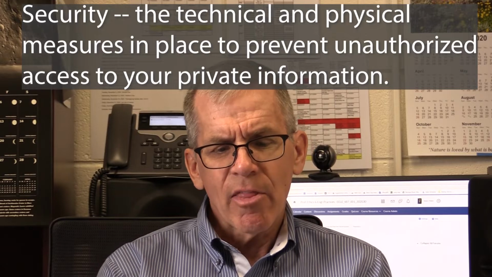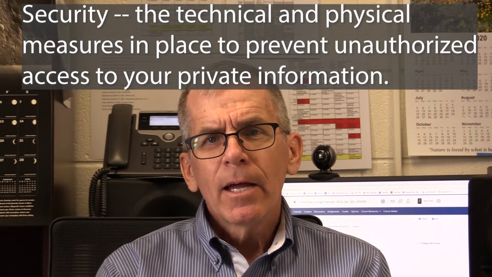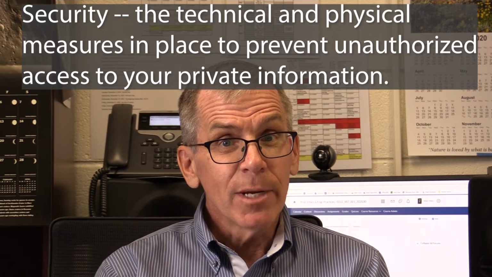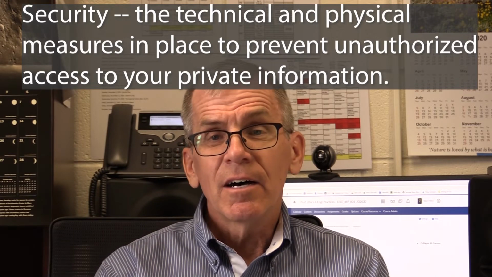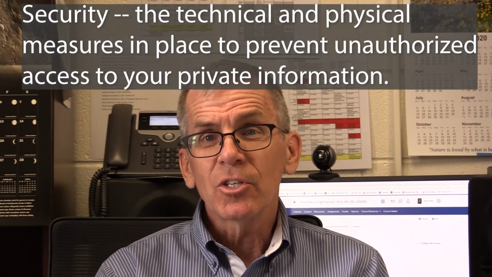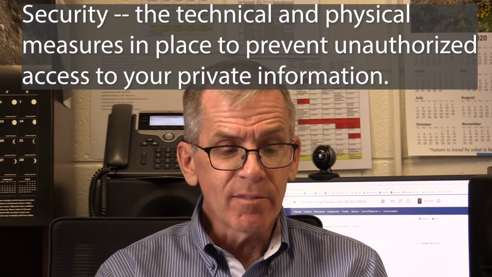The other term that we probably want to think about is this notion of security. Often privacy and security go hand in hand, but to me, when we talk about security, those are the technical and physical measures that we put into place to prevent unauthorized access to information. And in the context of private information, security there means that there are measures in place to prevent people from getting at those things that you might want to consider private.